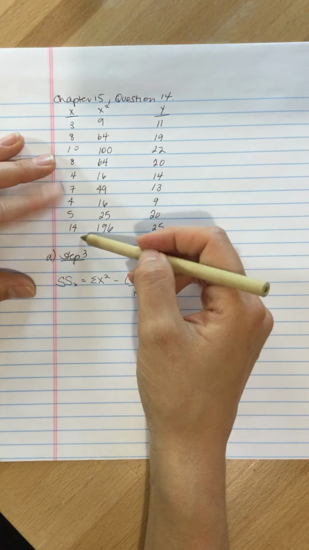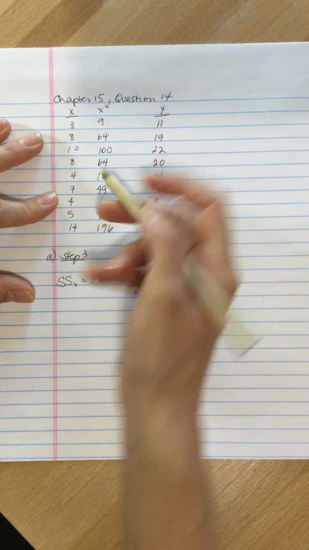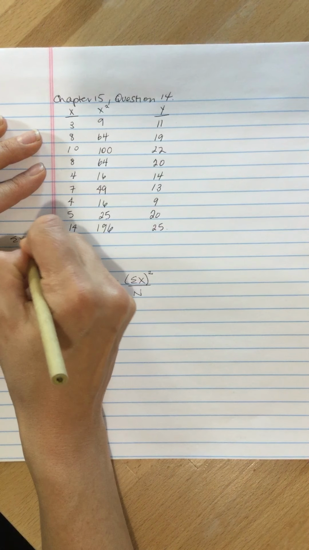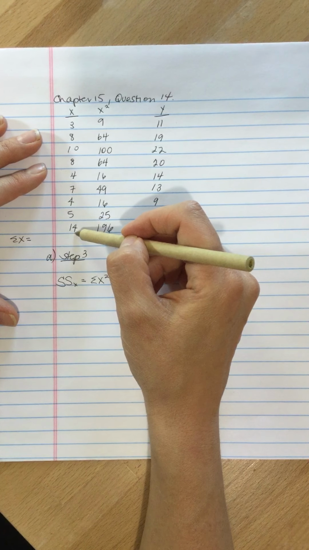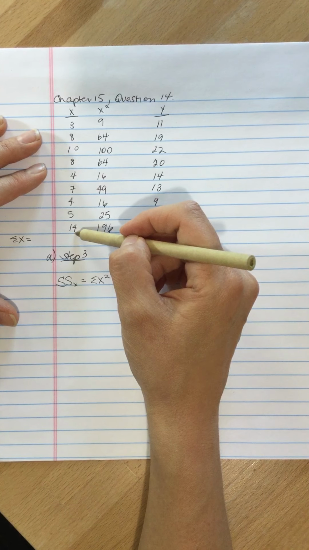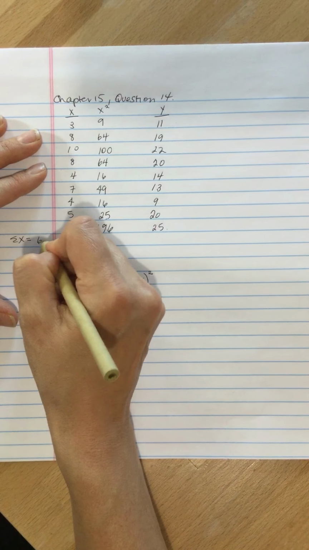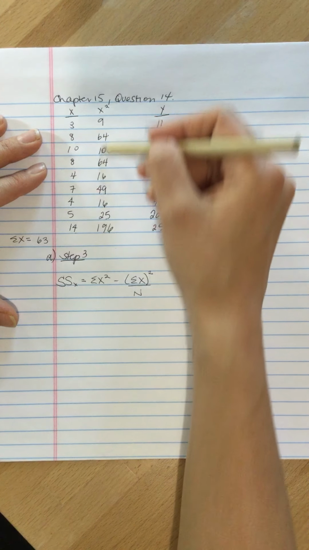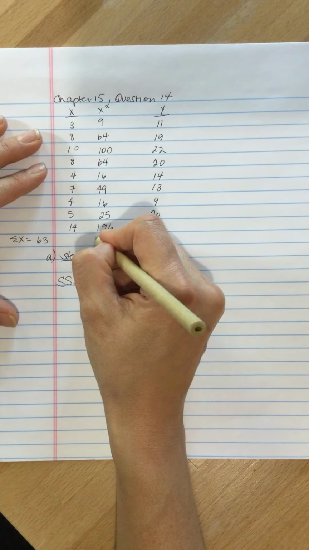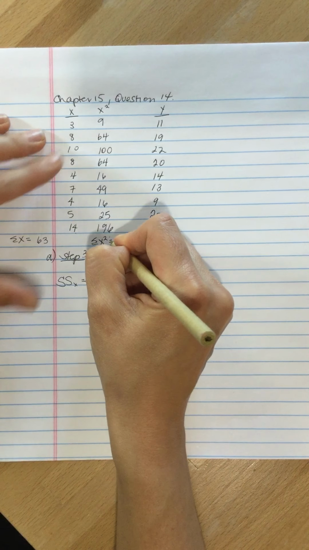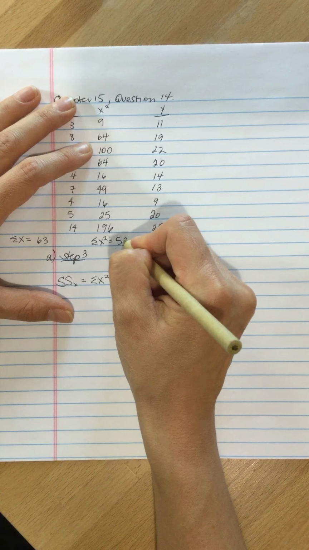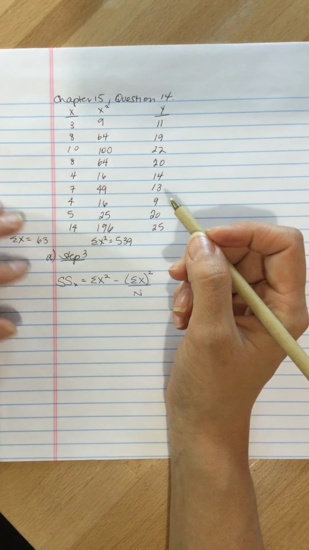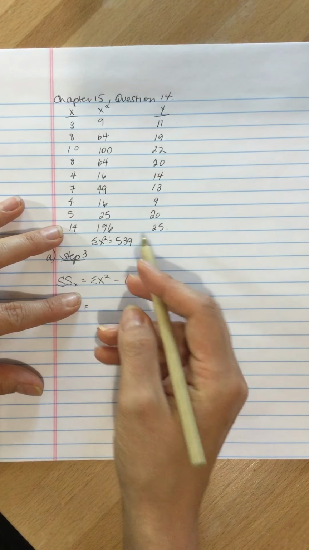So we need the sum of x and the sum of x squared. The sum of x is all of these values added up, which is 63. The sum of x squared is all of these values added up, which is 539.